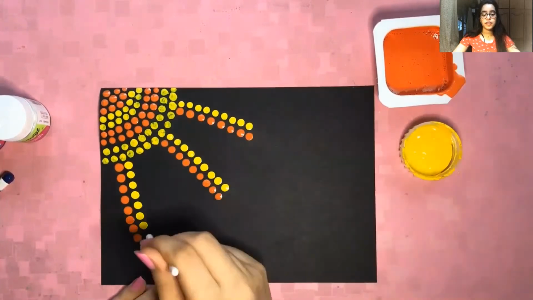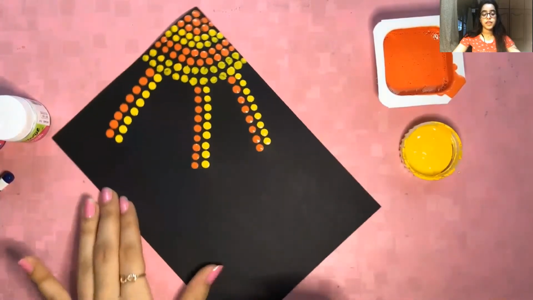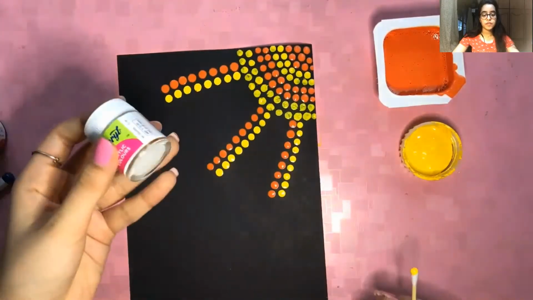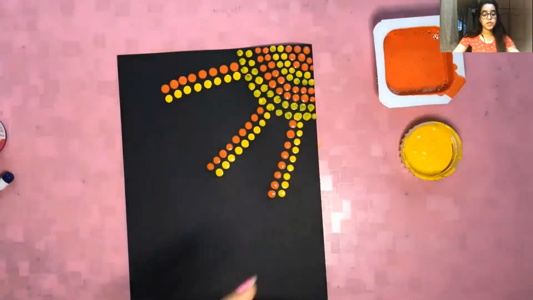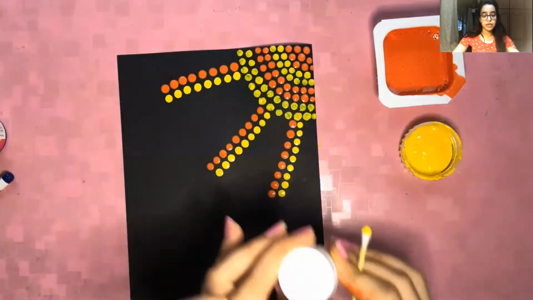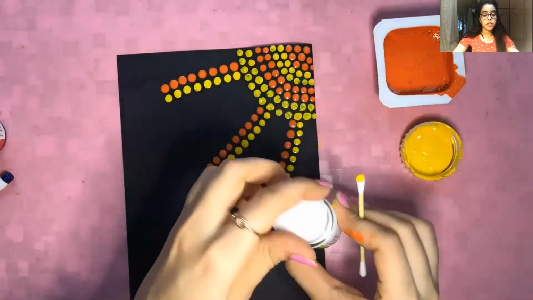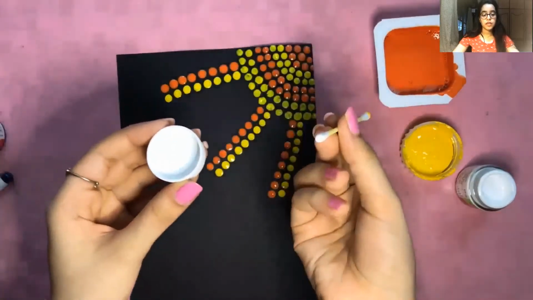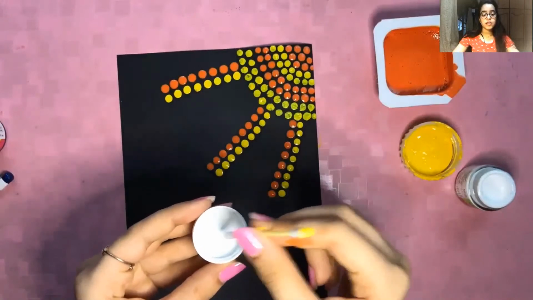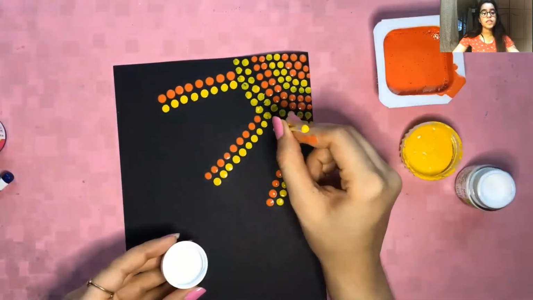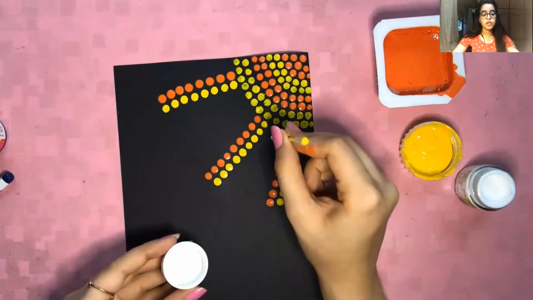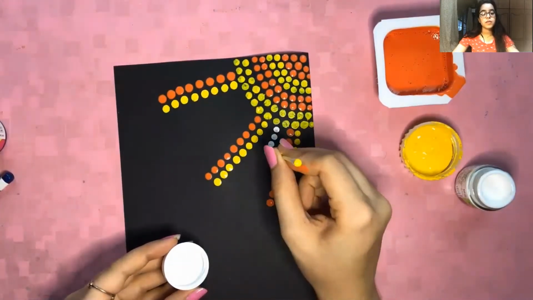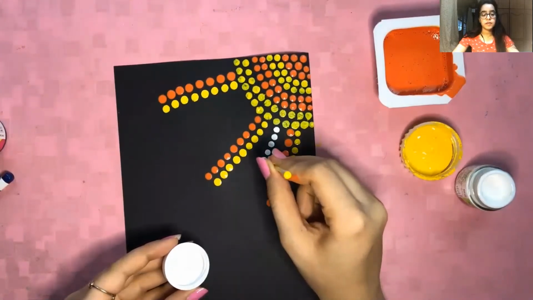Awesome. So there's the last one. Now, if you see, there's again a little bit of gap left in between. This time we are just making use of white acrylic paint. So again, you can just take the paint on the lid of the container. On the other side now, just between these rays, we create dots with the help of white acrylic paint in the similar manner, the similar technique.